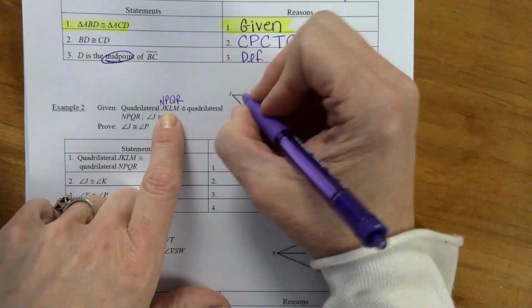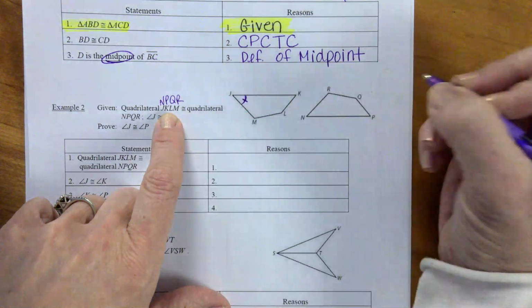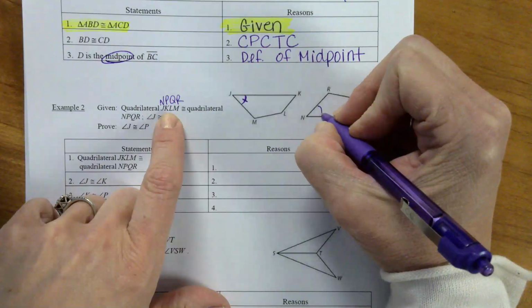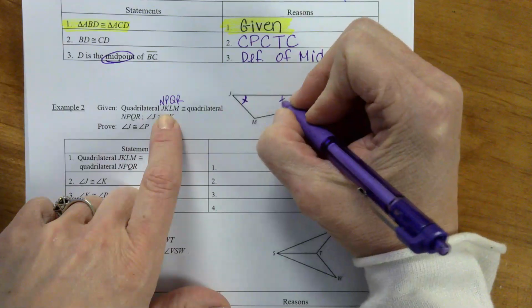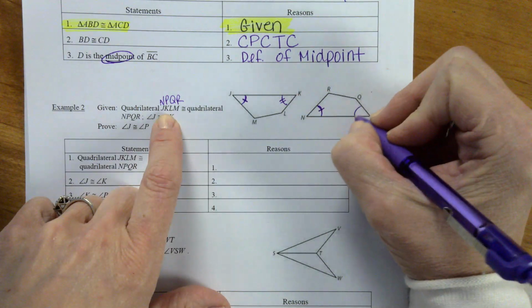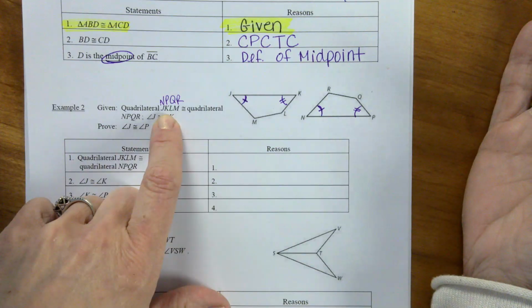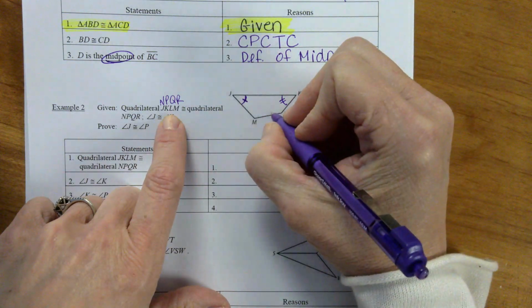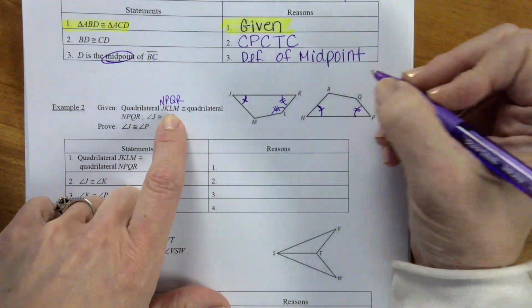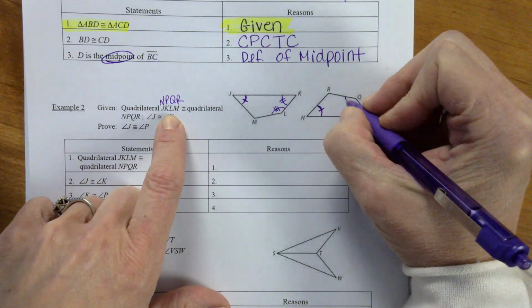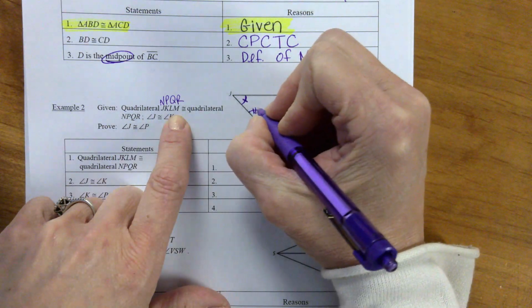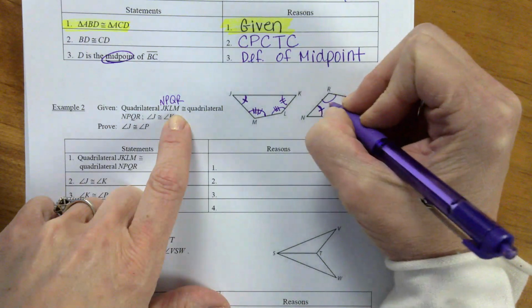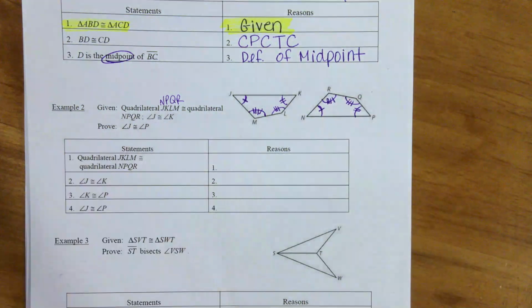All right, so angle J and angle N. And then I have K and I have P. And I'm just marking my diagram. I'm going in order. Angle L and angle Q. And finally M and R. So all of my angles are labeled.